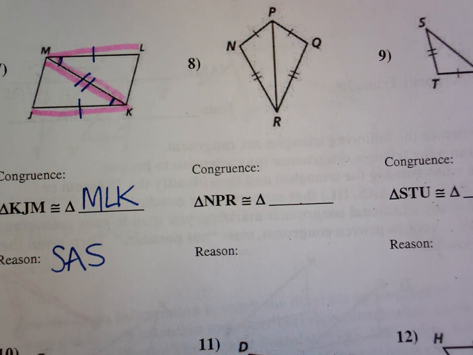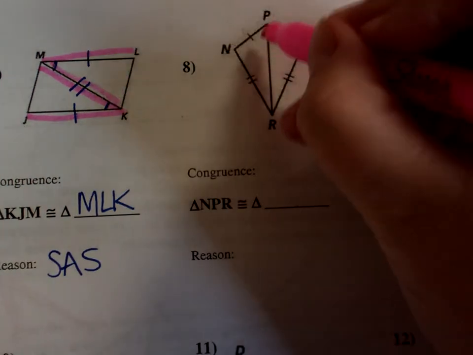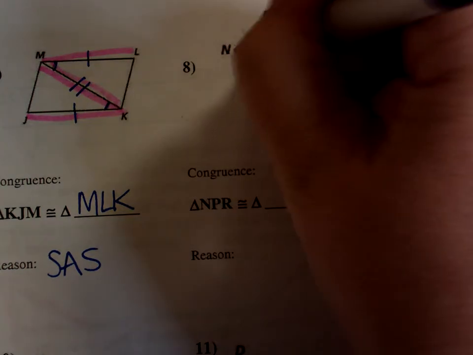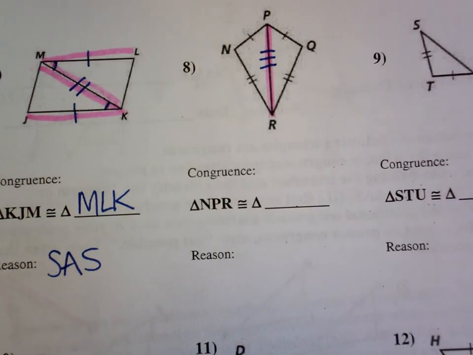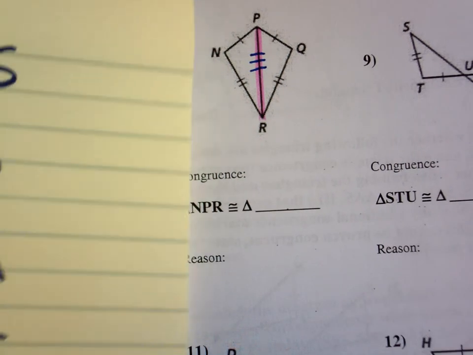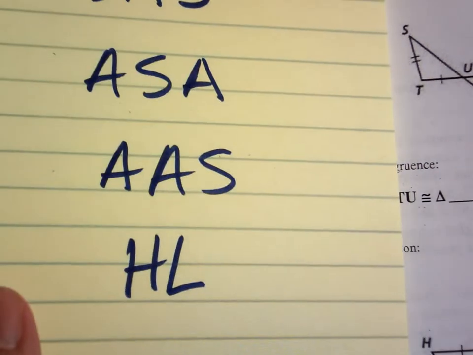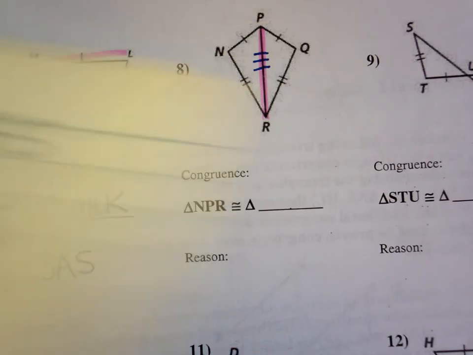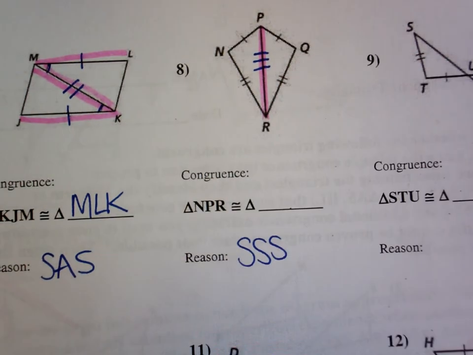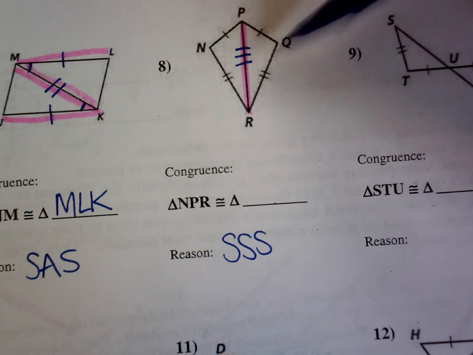All right, then we have number 8. Number 8, we have 2 pieces of marked info, and we also have a third piece of info, and that is PR is congruent to itself. So do I have any angle markings? No, I have no angle markings, so I'm not going to use anything that has an A, and it's not a right triangle, so I'm not going to use HL. So that leaves us with SSS. That's what we have. SSS. Triangle NPR goes with QPR.